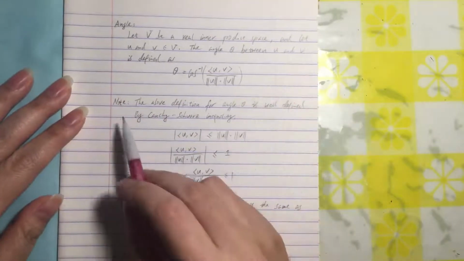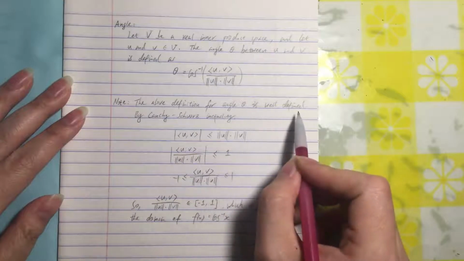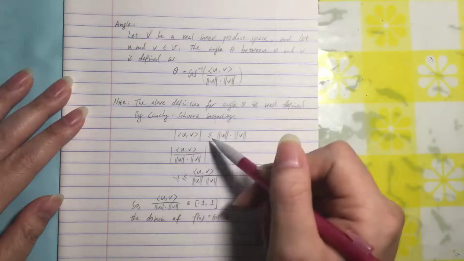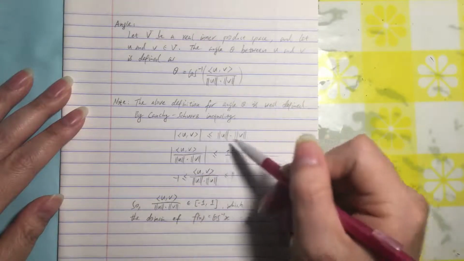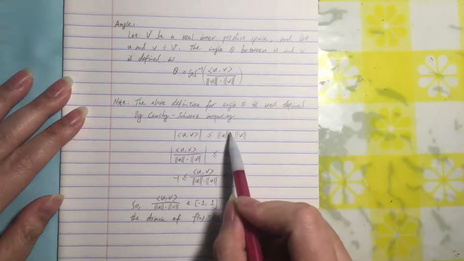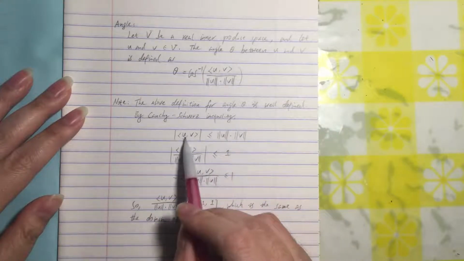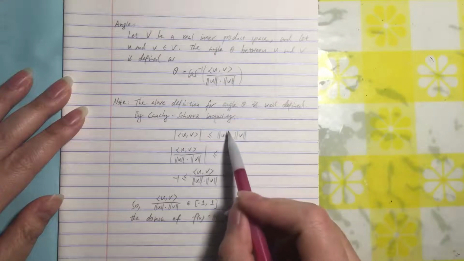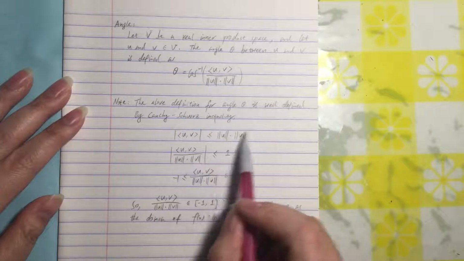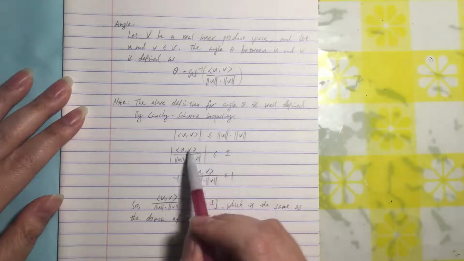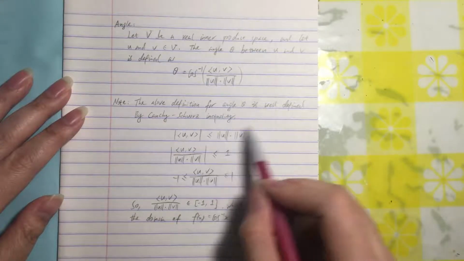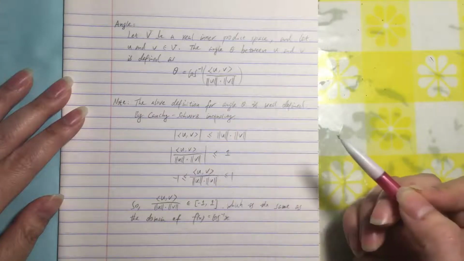Note, the above definition for angle theta is well defined. By the Cauchy-Schwarz inequality, we know that the absolute value of the inner product of u and v is less than or equal to the norm of u times the norm of v. Based on this inequality, I divide both sides by the norm of u and the norm of v. Since they are both positive, I can bring the norm of u and v into the absolute value on the left side. On the right side, it becomes 1.